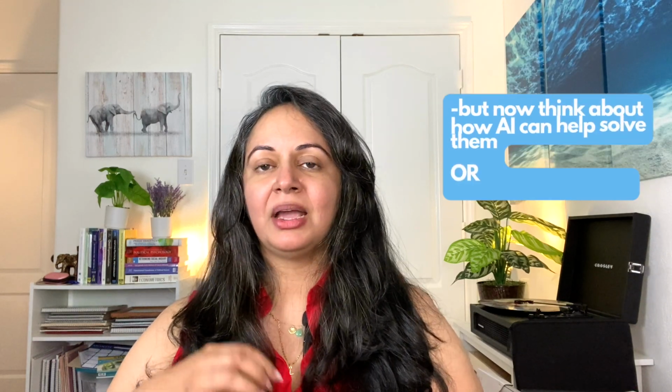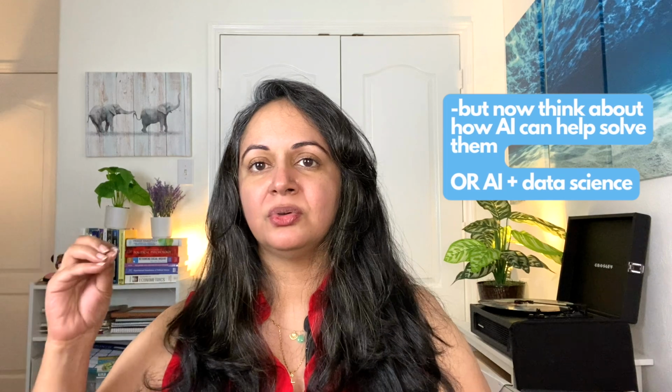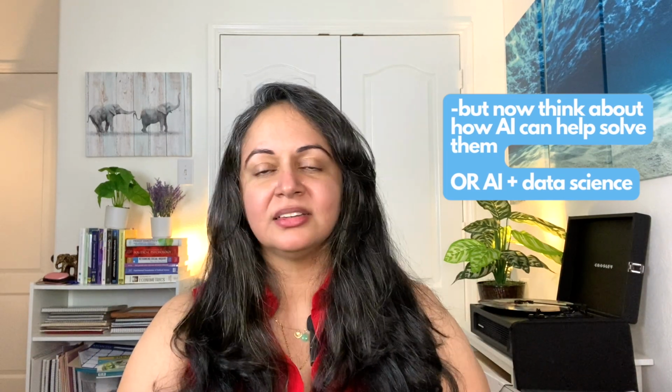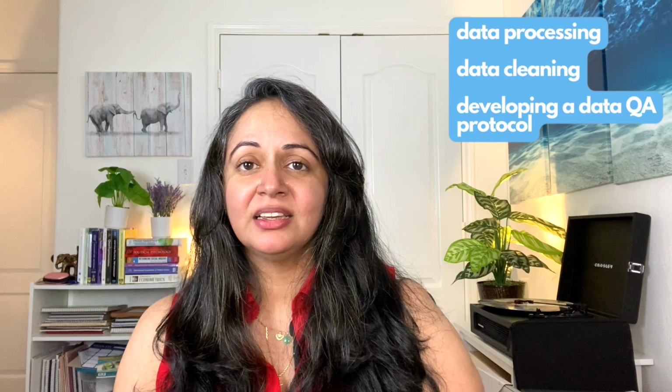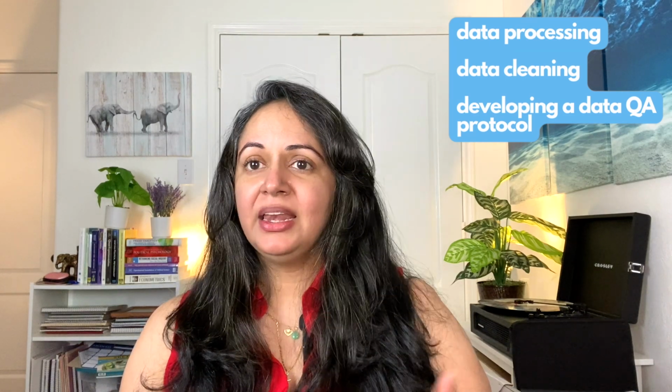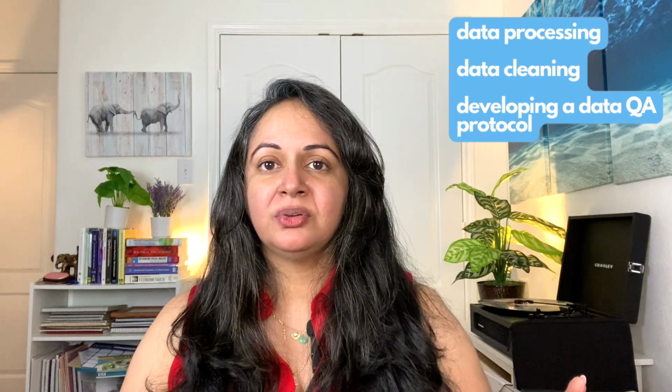You want to think about how AI is going to help you create a solution, or AI along with modeling and analytics, how you can use those things as additional tools to build a deliverable that's going to solve the problem that they have. So it might be things like data processing, data cleaning, developing a QA protocol, any of those things that might help you create a solution.